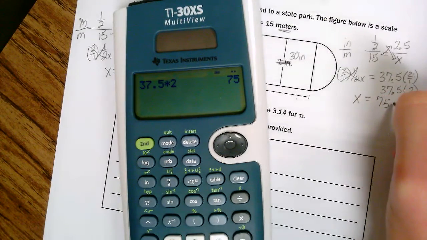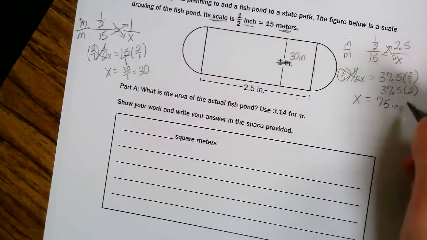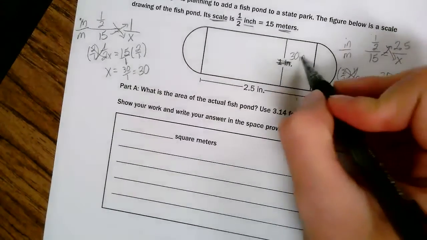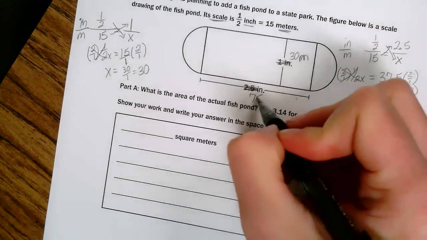So that would give you 75 inches actually, or 75, excuse me, this should be meters. So it would be 75 meters.